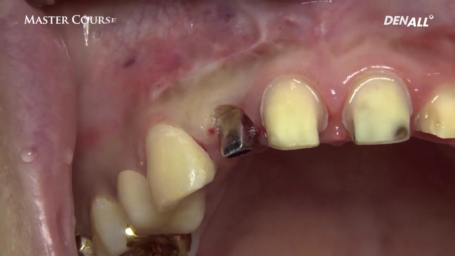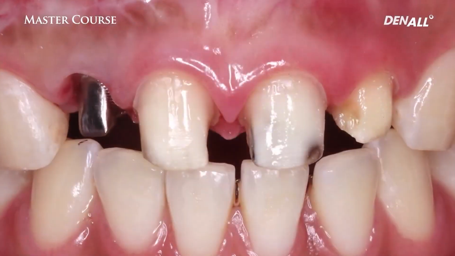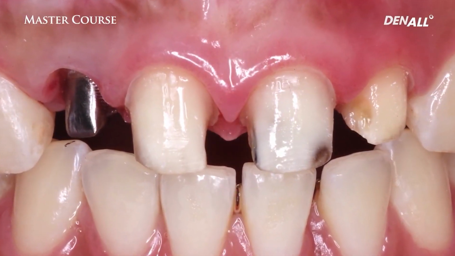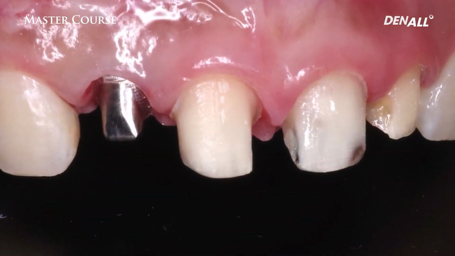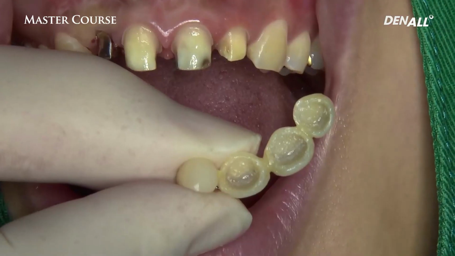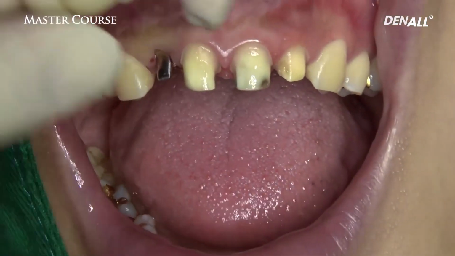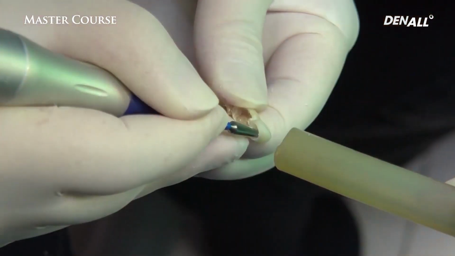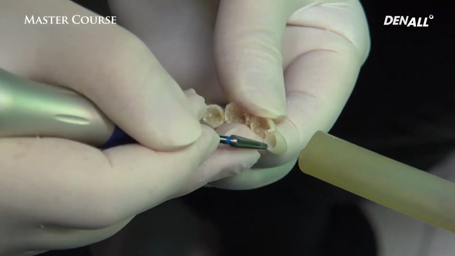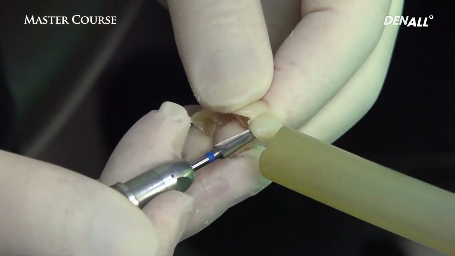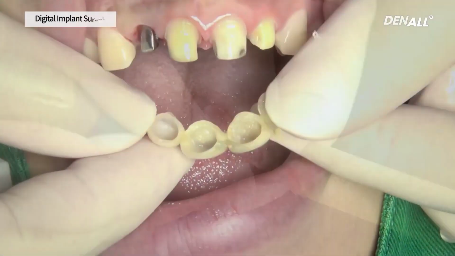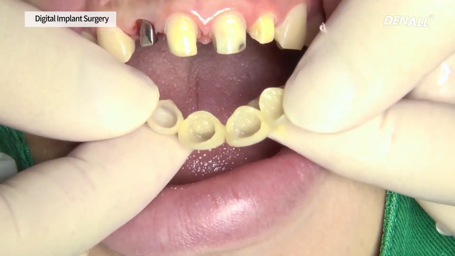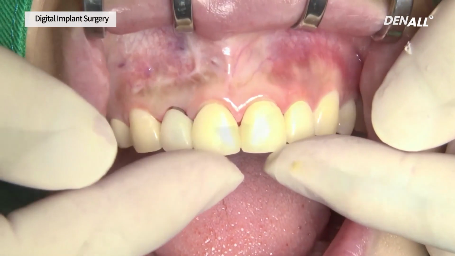An initial stability of 20 Newton or more is achieved for the implant. It looks as if the tooth is prepared, and the abutment appearance looks really beautiful. After that, the cantilever splint crown used by the patient before is mounted after the inside is reduced.